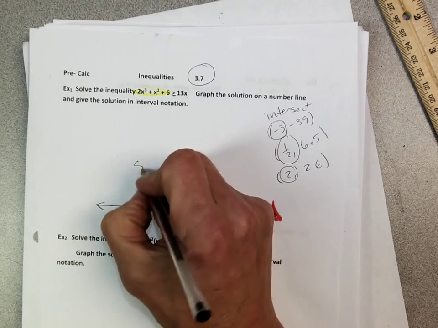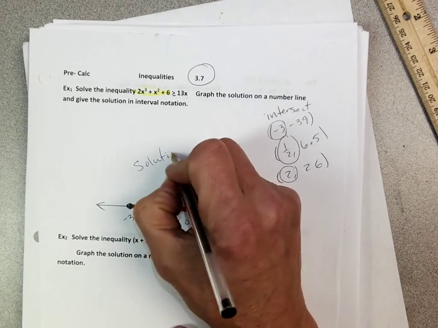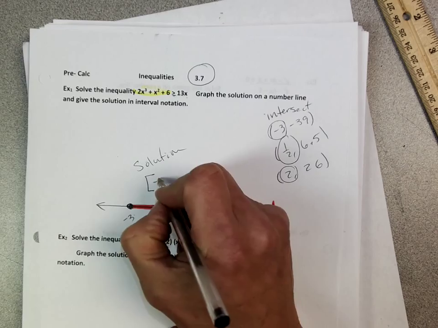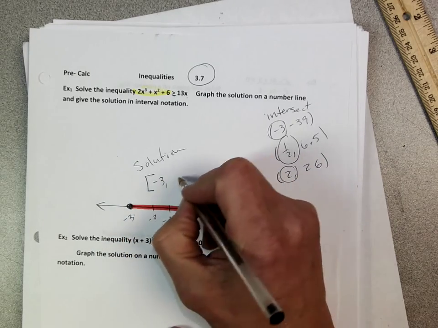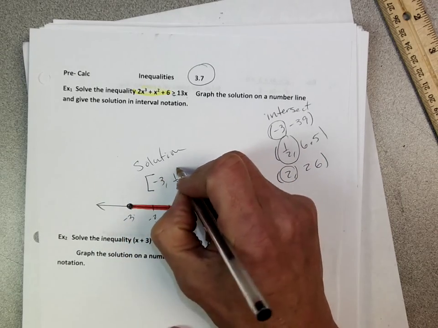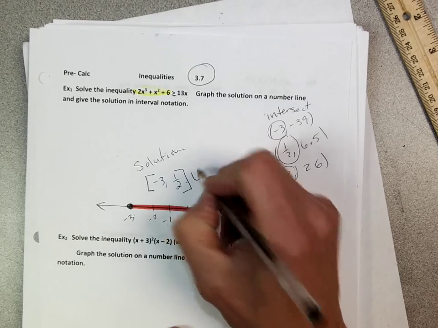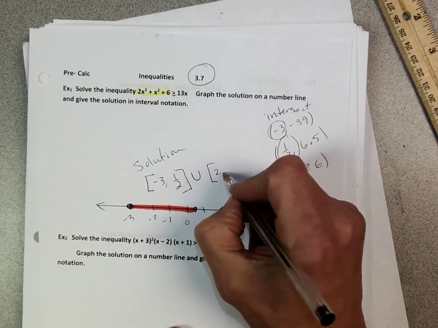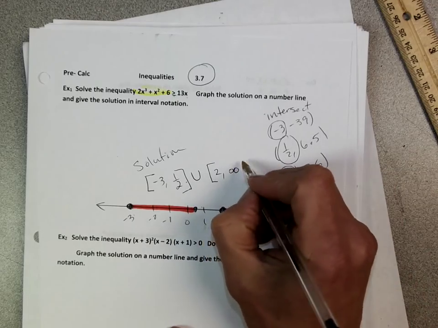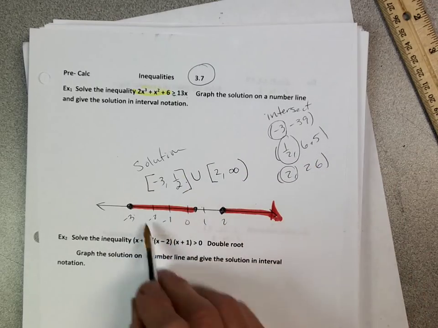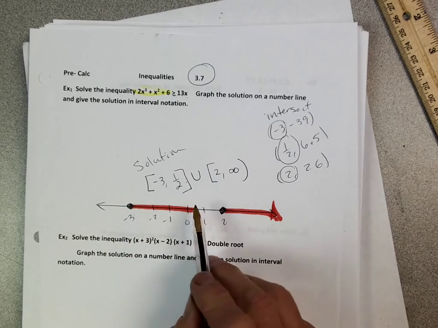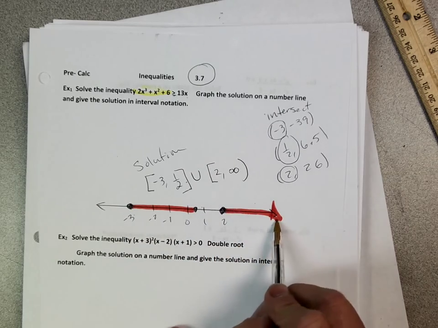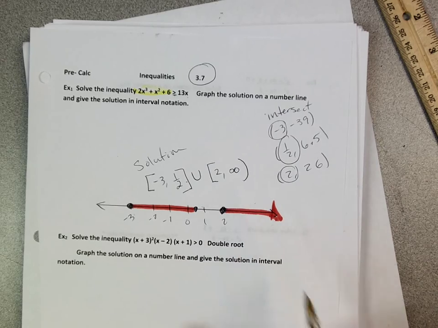So my solution is going to be these values. You're going to go from -3 to 1/2, union, because we're going to skip over and get this region, 2 all the way to infinity. Bracket because it's a solid dot, bracket because it's a solid dot, parentheses because you can never get to infinity, so it doesn't include infinity.